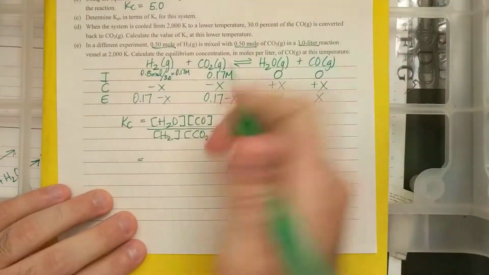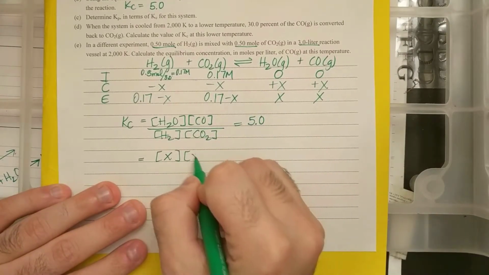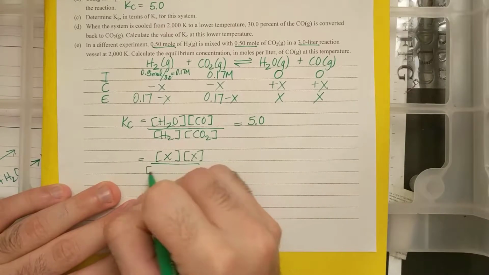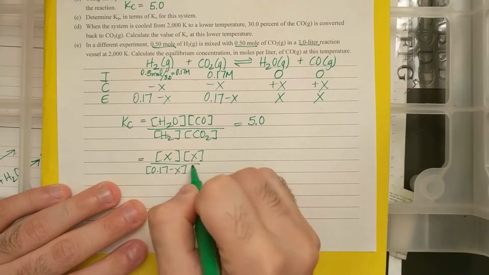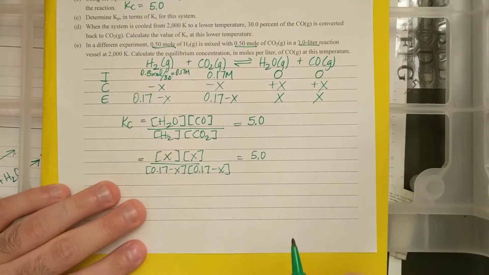So I'm going to start putting in my values. These two are going to be x times x over 0.17 minus x, 0.17 minus x, and that's supposed to equal 5.